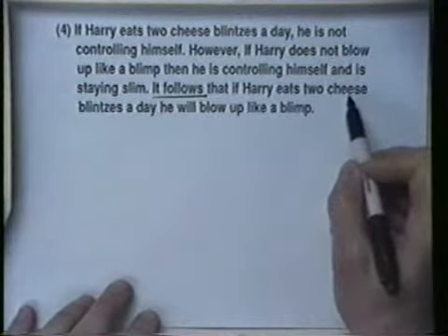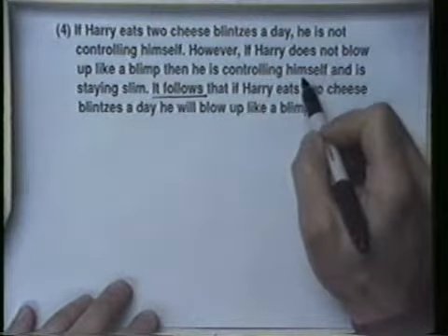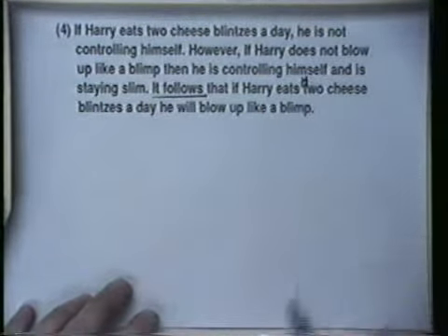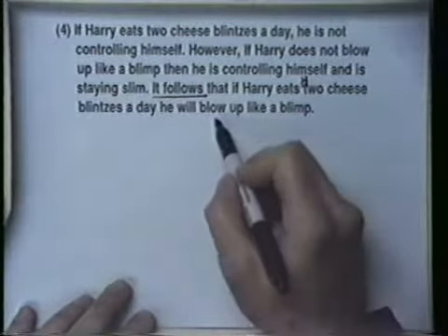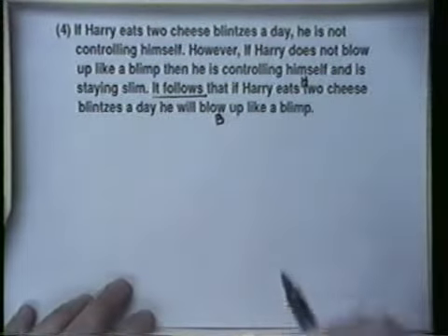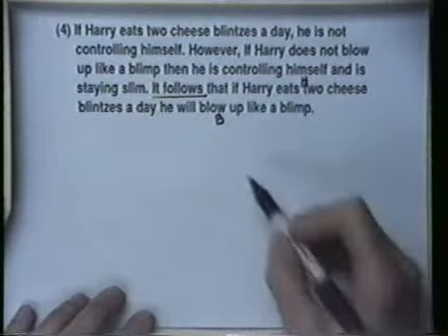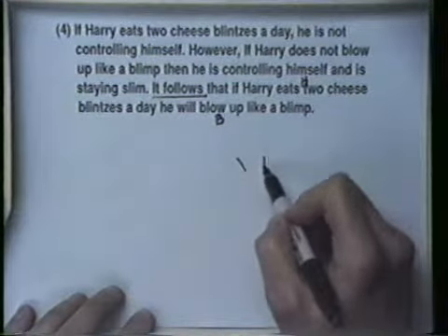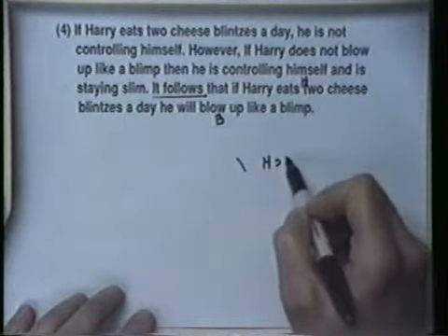Harry eats 2 cheese blintzes a day. We'll let that be H. And Harry will blow up like a blimp. We'll let that be B. So we know that our conclusion here is going to be if H, then B.